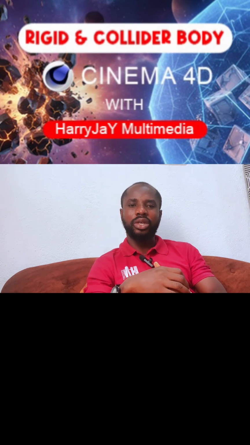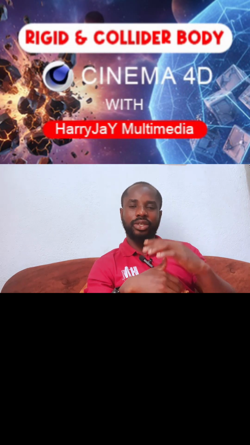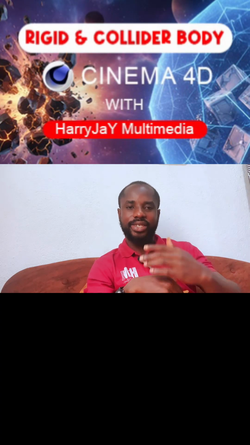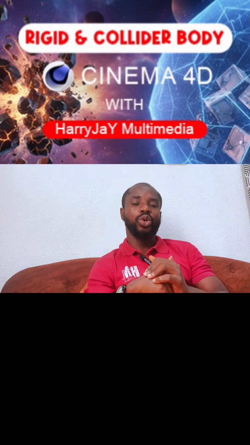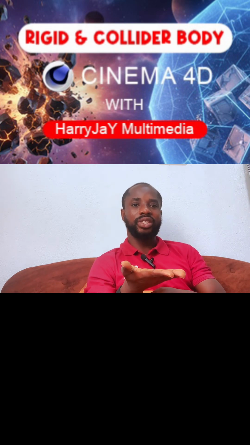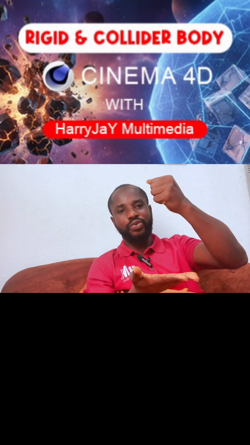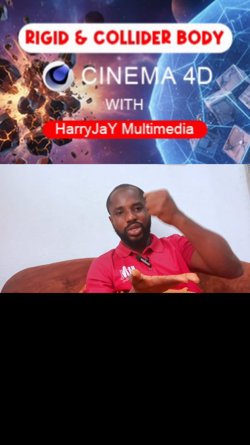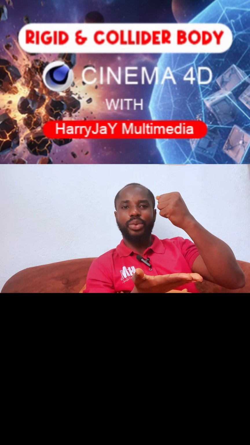With the collider body, all I'm trying to say is very simple. If an object moves or falls from a height or from a distance and hits a surface, the surface that the object hits is what we call the collider body. So the object collides with a surface. Let's say this is a surface and this is our object. What will make the object move from this level to this level is the gravity. So we call that a rigid body.